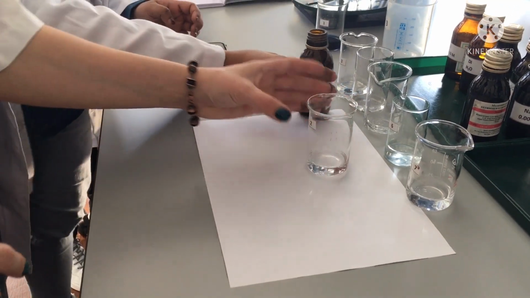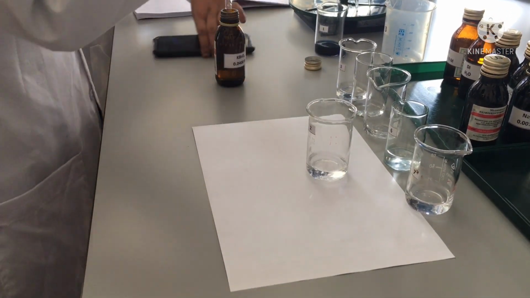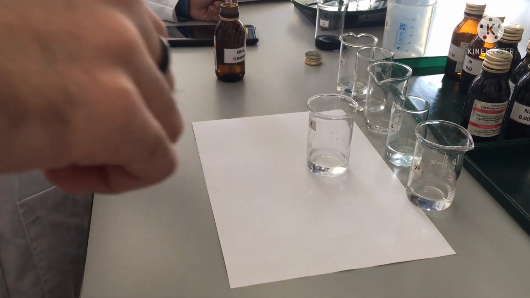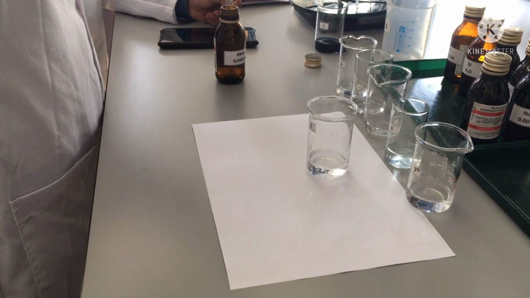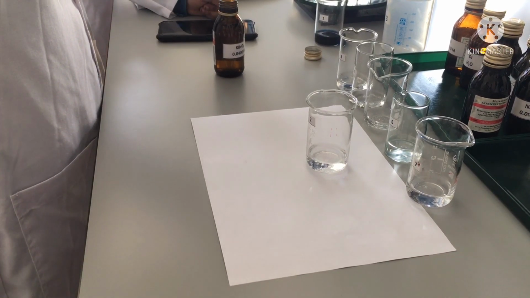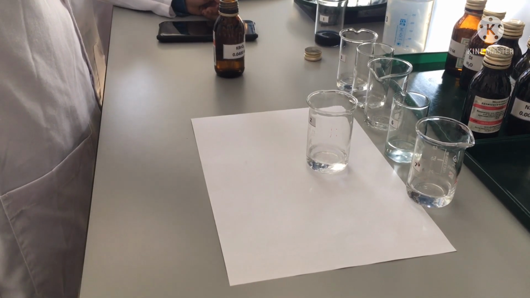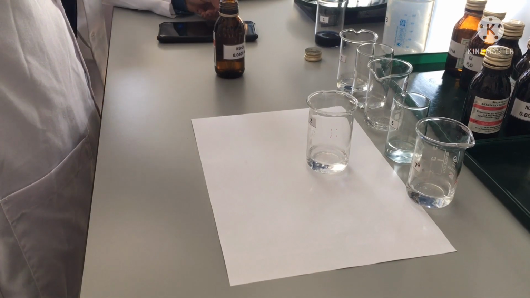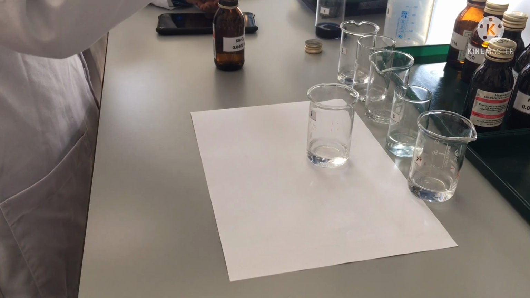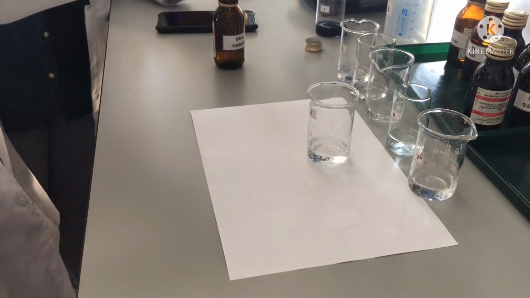I think in the manual when I read it, it said directly after you put it, you need to swirl it. You need to shake it. It's not needed, because the ions will spread quickly. But we will try. Okay, how much do you need to add? The same? Yes, 3 milliliters. Okay.